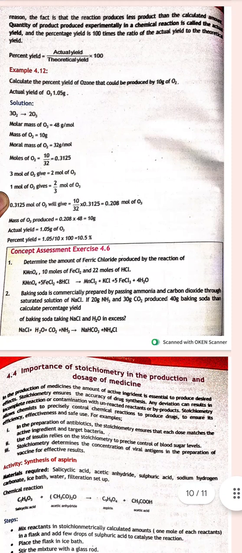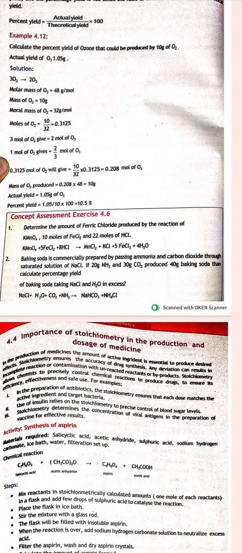Calculate the percentage yield of ozone that can be produced by 10 gram of oxygen. Actual yield is 1.05. So 3O2 gives 2O3. Molar mass of O3 is 48 and mass of O2 is 10 grams. Molar mass of O2 is 32 gram per mole, and moles of O2 is 10 over 32. 3 mole of oxygen gives 2 mole of O3, so 1 mole of oxygen gives 2 by 3, that is 0.6667.